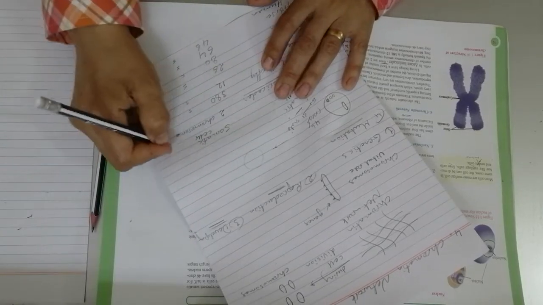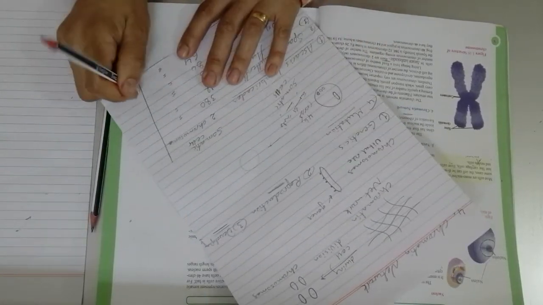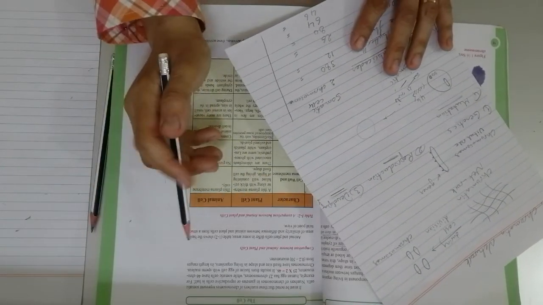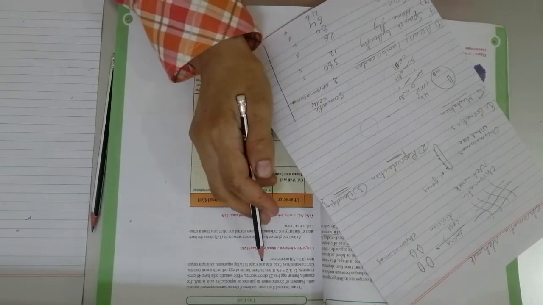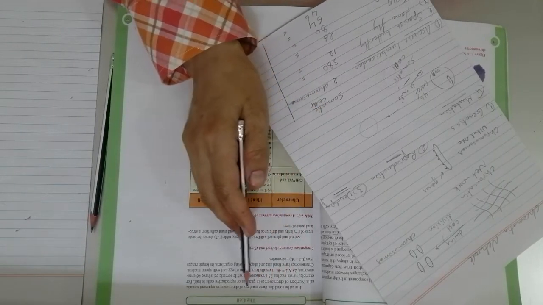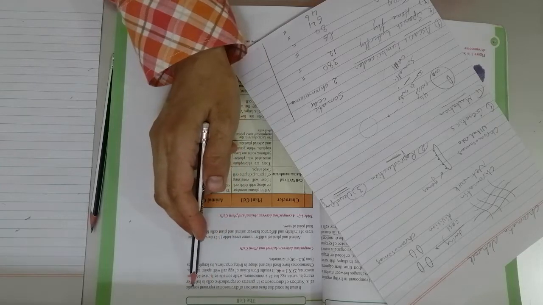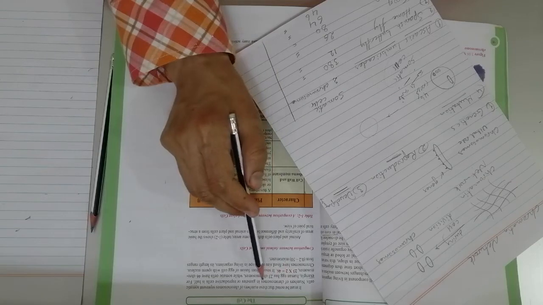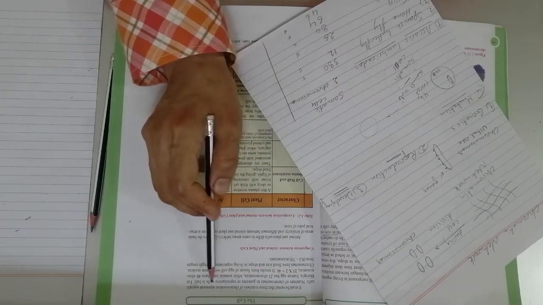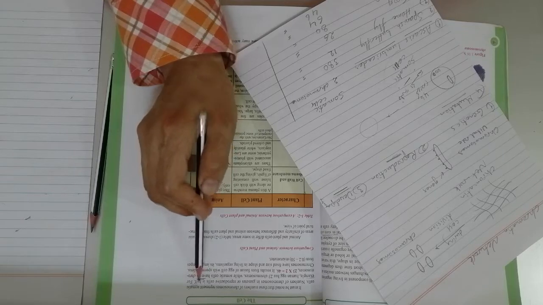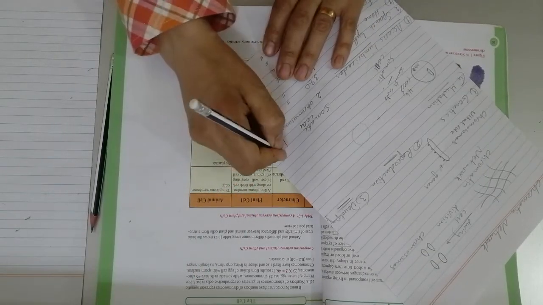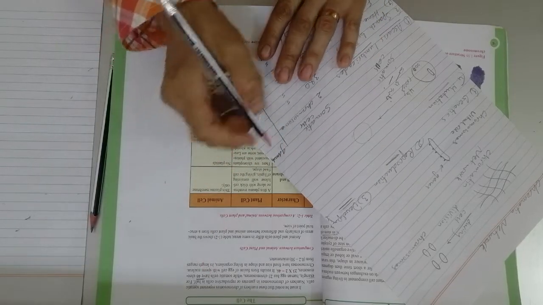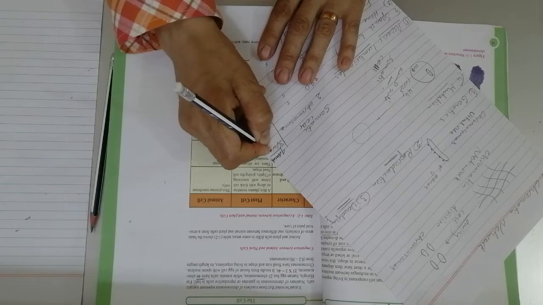It must be noted that these numbers of chromosomes represent somatic cells. The number of chromosomes in gametes or reproductive cells is half. That means we have gametes or reproductive cells, which are sperms and eggs.